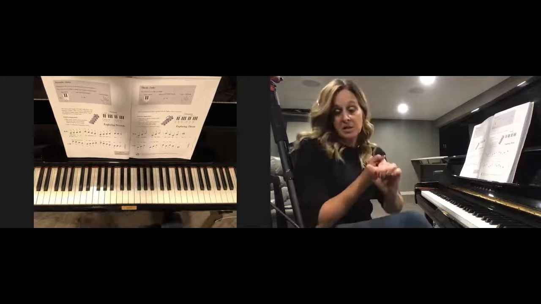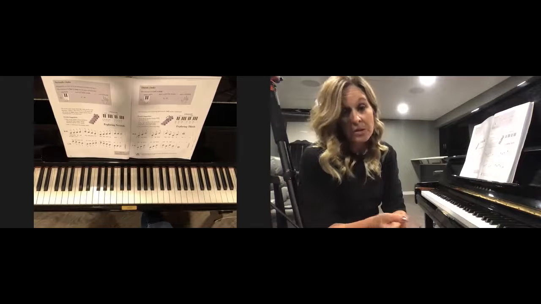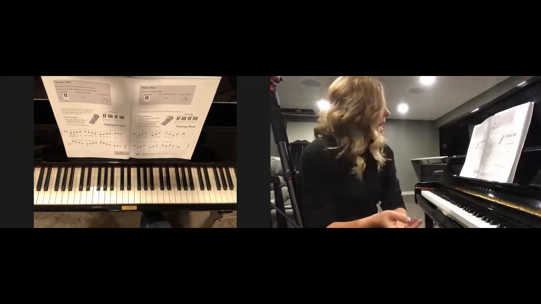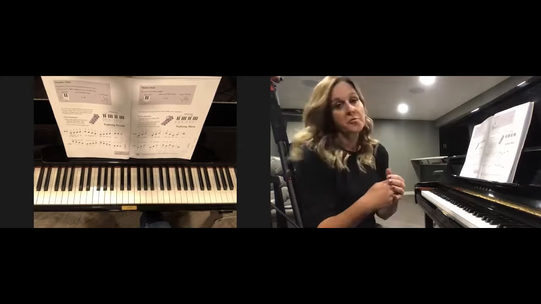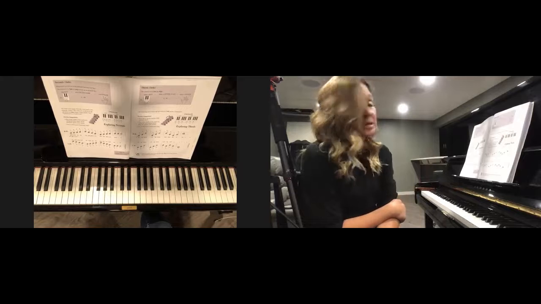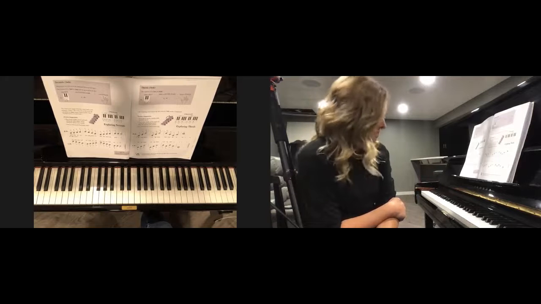And so I counted the rhythm that time. The previous time I named the finger numbers. And another thing that you should do for each song is name the notes. And so I'll demonstrate that for you in the next song, Exploring Thirds.